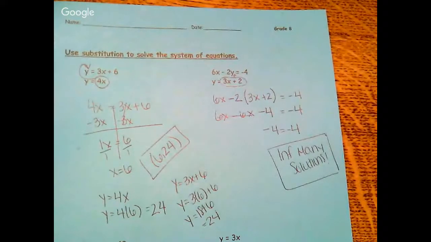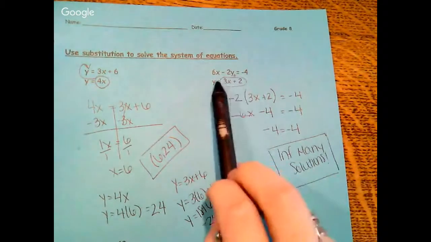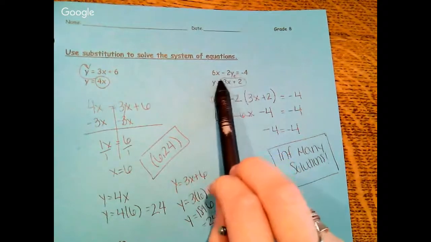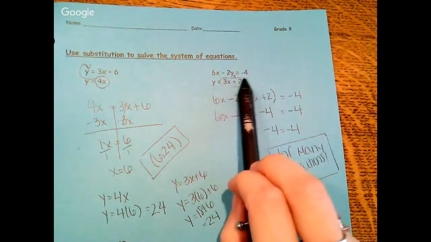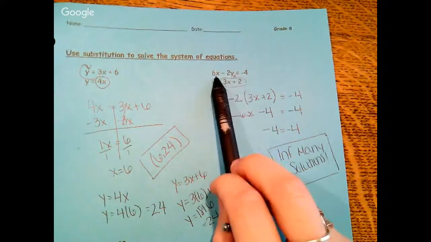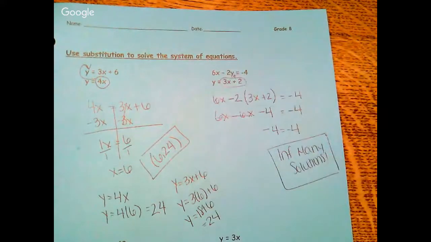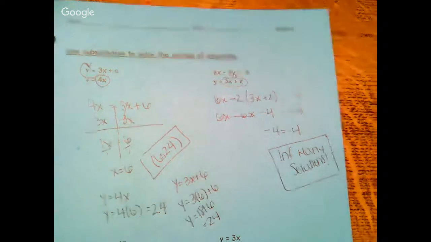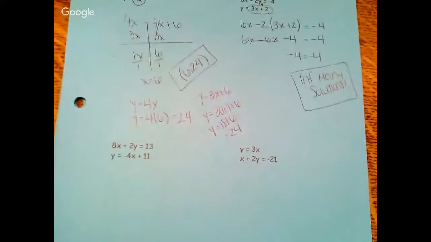So what does that mean? That means that they're the exact same line, right? If we were to solve this equation for y equals mx plus b form like we did the other day, we would see that we would get y equals 3x plus 2. Pretty cool, right?